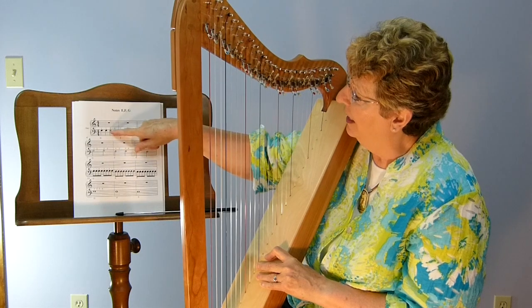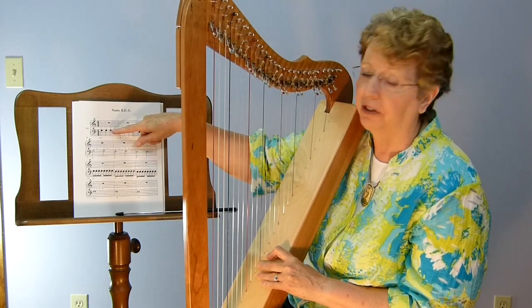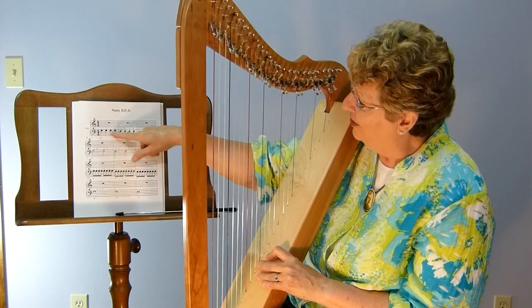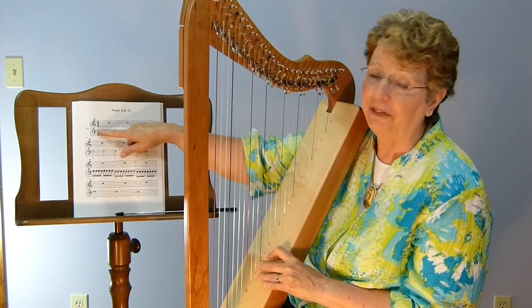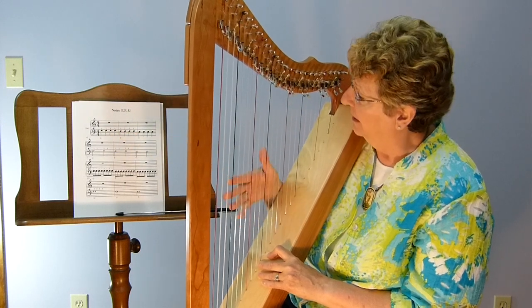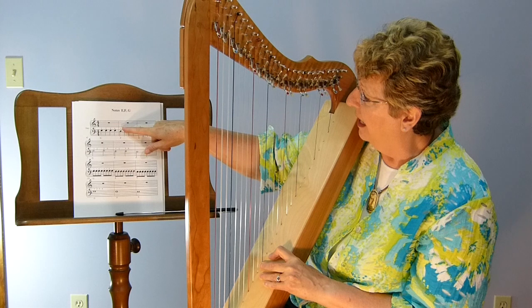And this is the G at the top of the space. So it's either grass or gas, depending on which you use. Okay, so that's your G. It's the only note that lives in that space. Okay, then we go to F, which is this blue one here. Now F is on the second line.